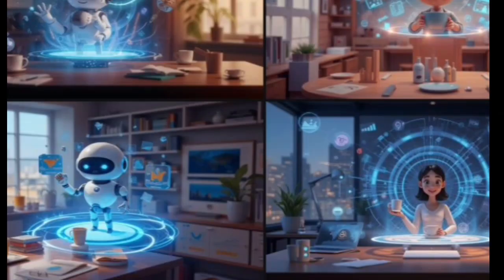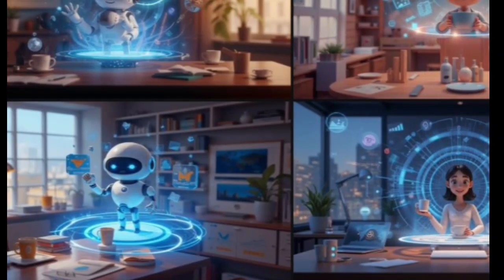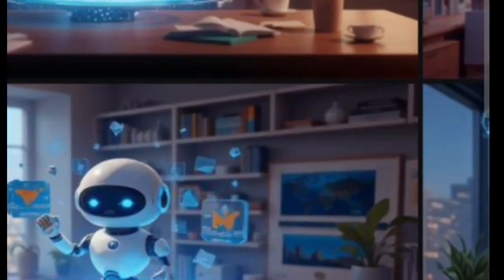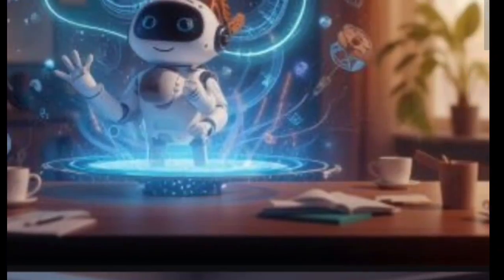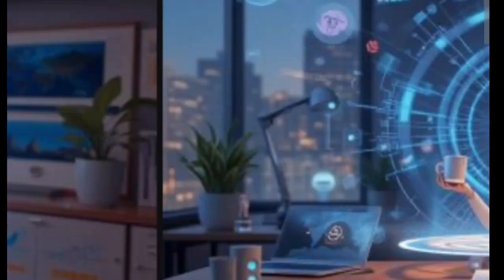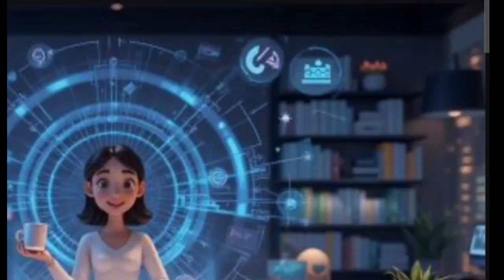Now this is the image it's generated for me. So it's left for you to choose the one you want. Let me zoom it so I will see it. This is the first one it generated for me. This is the second one it generated. This is the third. And this is the fourth. Okay, so you choose the one you want.